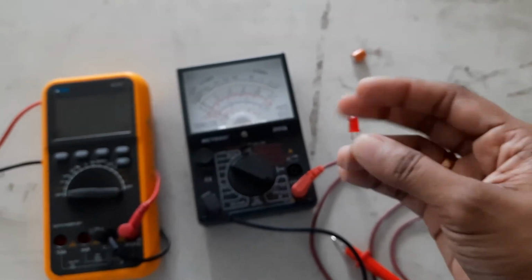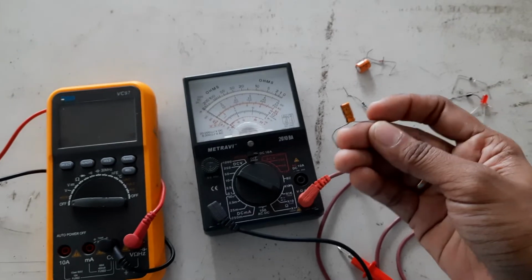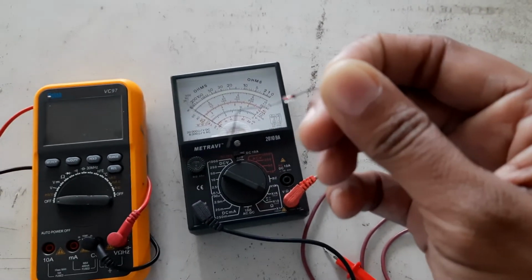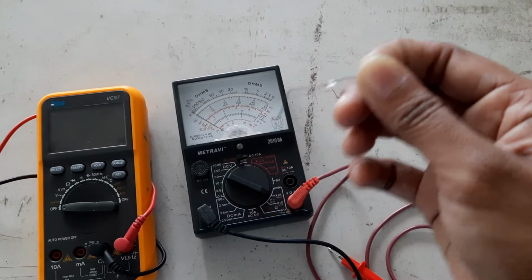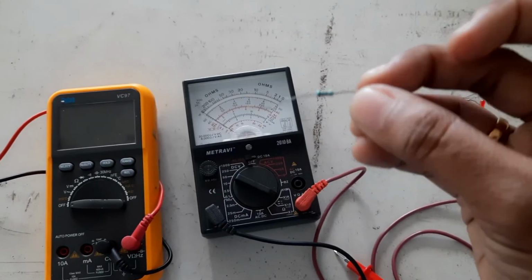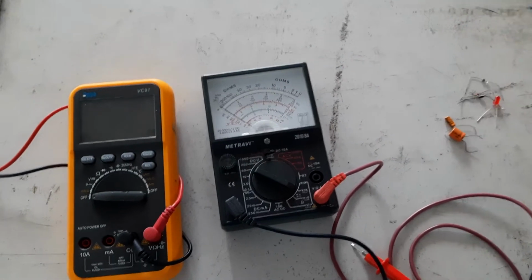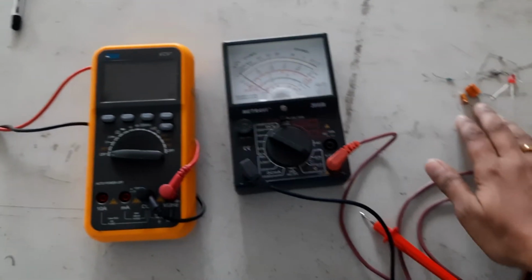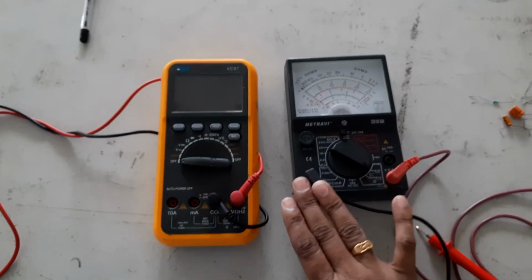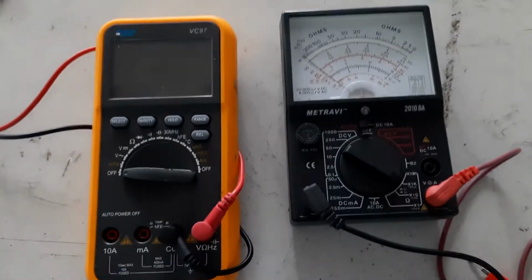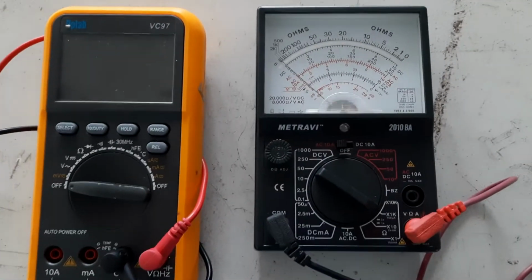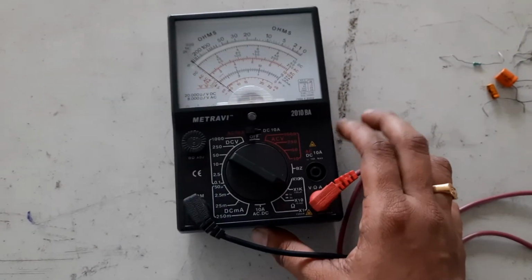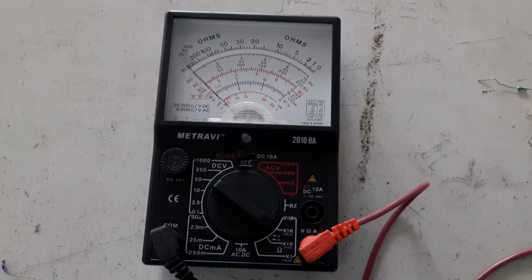Now this is an LED, and I have gathered two capacitors. Then this is the Zener diode, and this is a resistor. Next I am going to explain what we are going to do with these components with these two multimeters. The first one is the analog multimeter. First I am just keeping this apart, and I will introduce the analog multimeter.